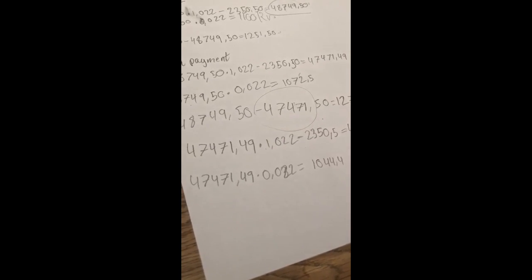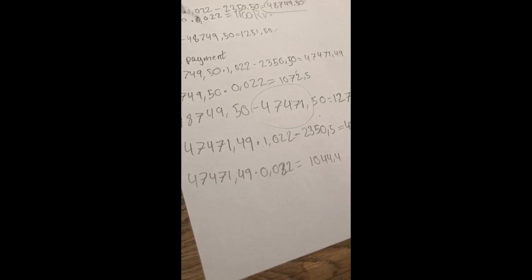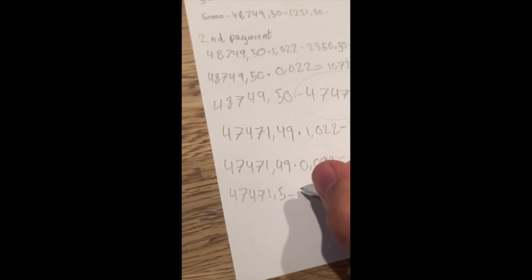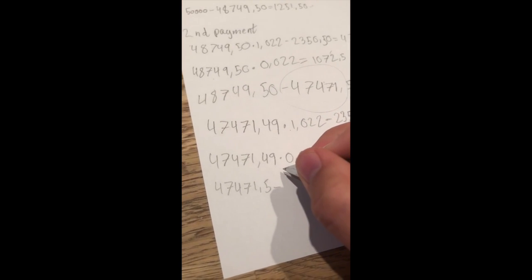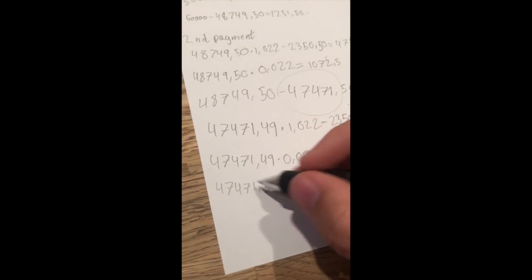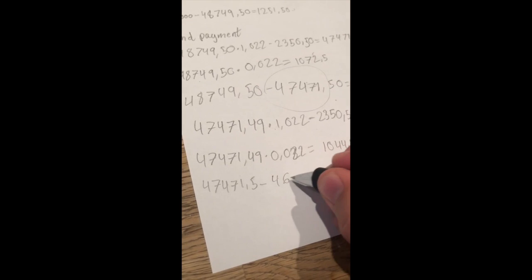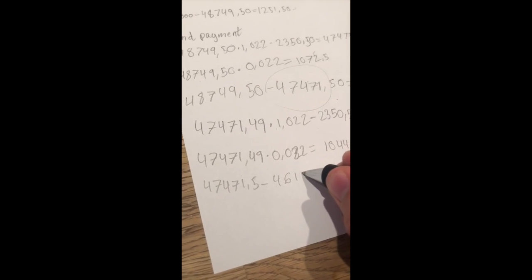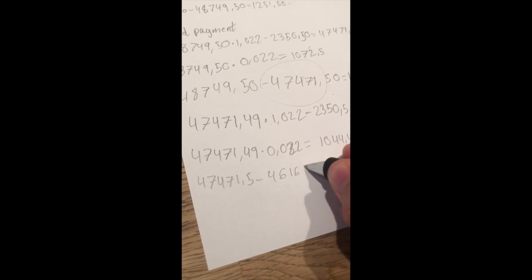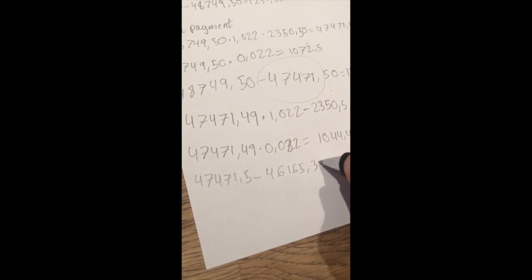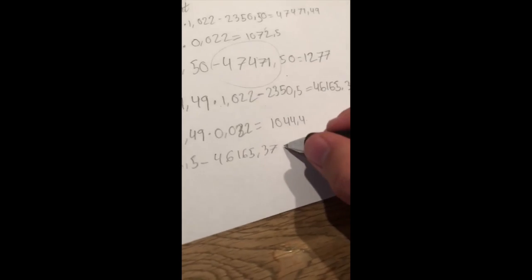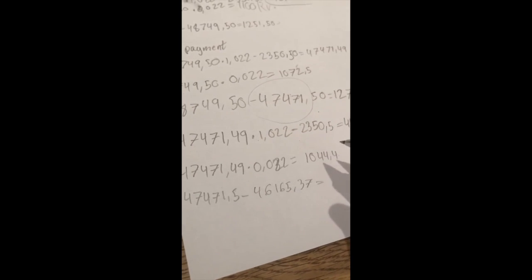This is the interest again. Now to find the installment, we just have to take the principal and subtract the remaining debt. So we have the principal here, then we have the remaining debt, which is 46,165.37. And this equals 1,306.13.